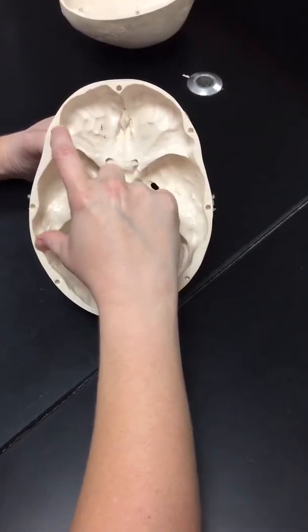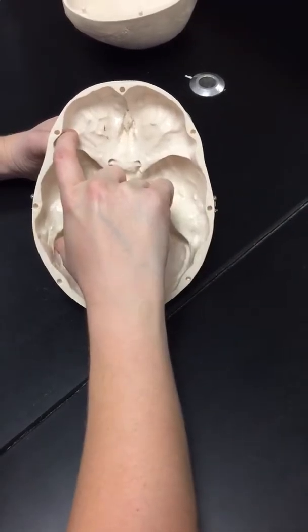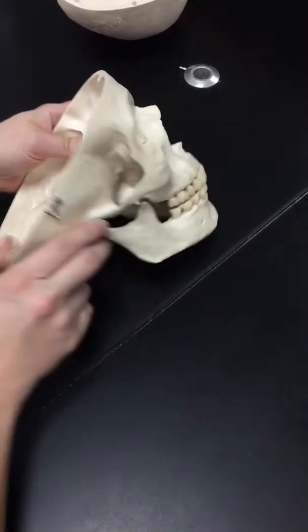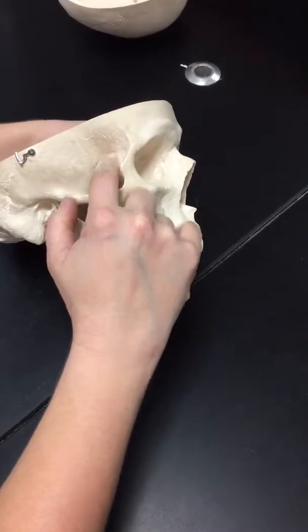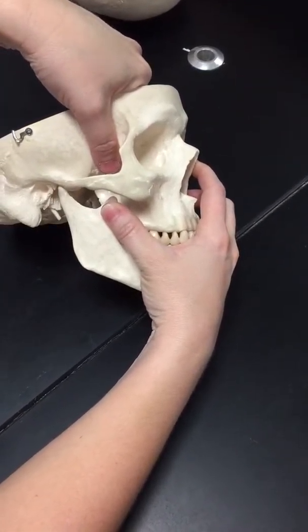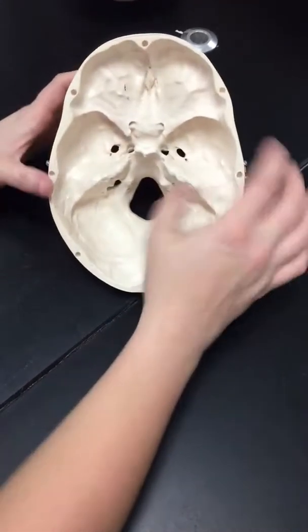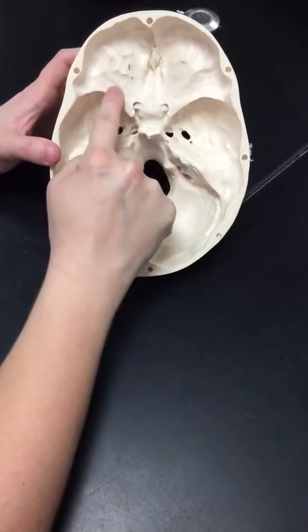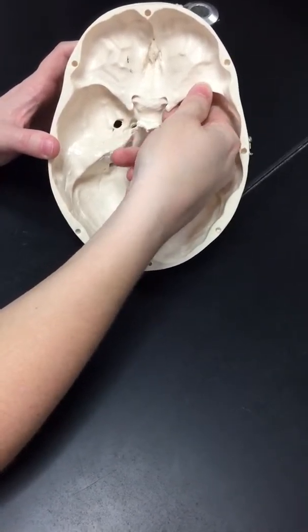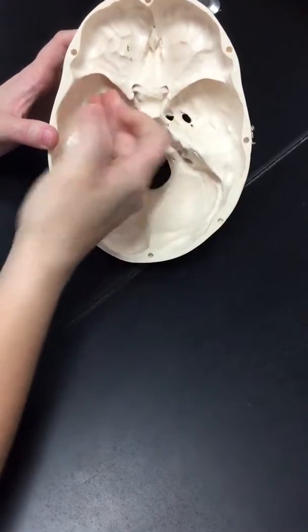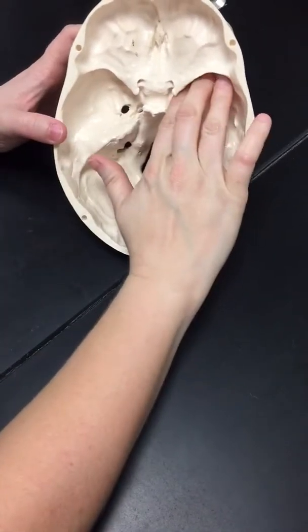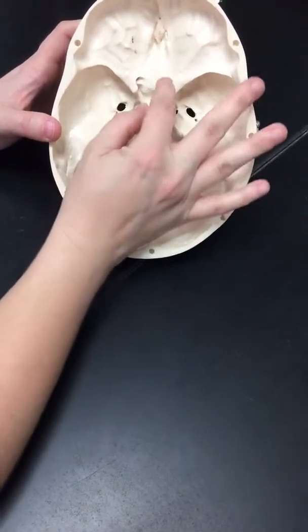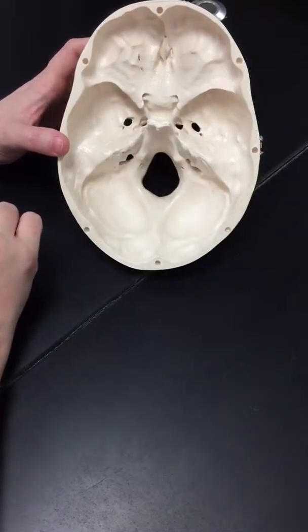Now, if you look across this center portion, this region right here, it looks like a butterfly or a bat. That's the sphenoid. If you remember from the outside, it was that bone right there that was about the size of my thumb. So it wasn't very large, but from the inside, it's all of this right here. These little wings are called the lesser wings of the sphenoid, and then the floor right here is called the greater wing of the sphenoid. Sitting in between those two, that little square region in the middle is called the sella turcica.